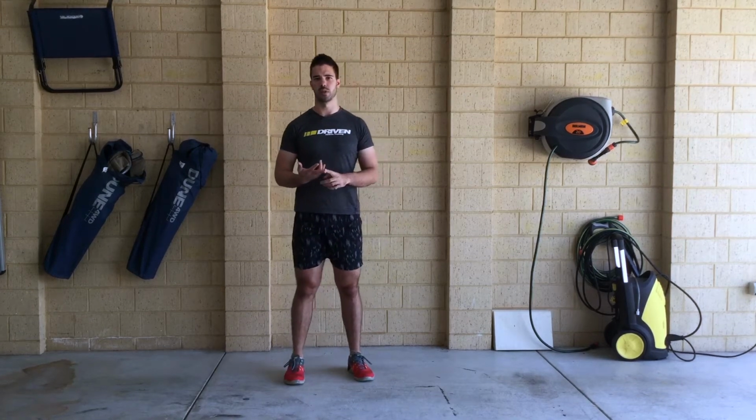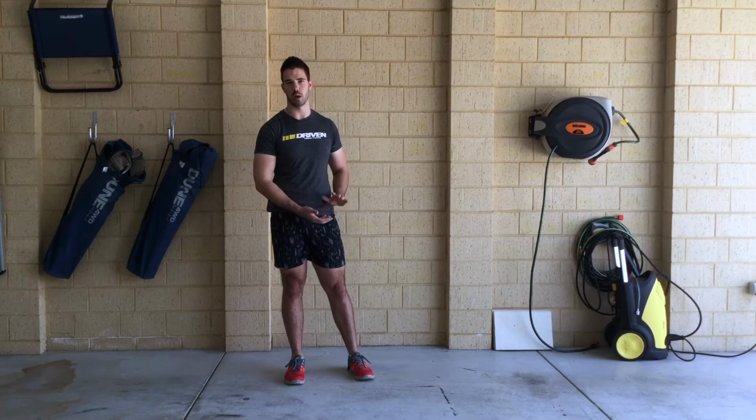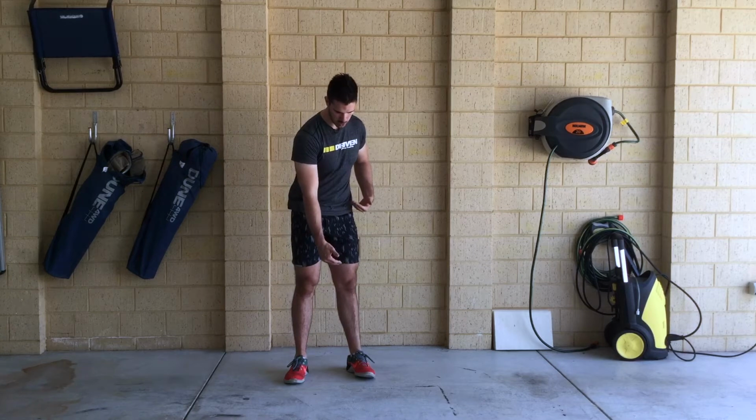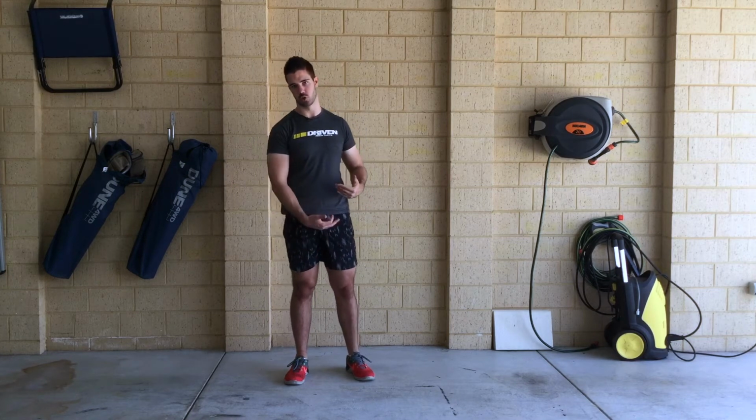An anatomical leg length discrepancy is where you're physically born that way, or maybe you've had a broken bone and parts of that bone have been removed, so the bones in one leg are actually physically shorter than the other.